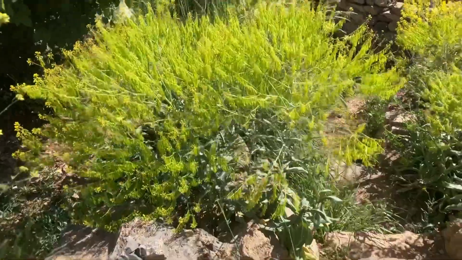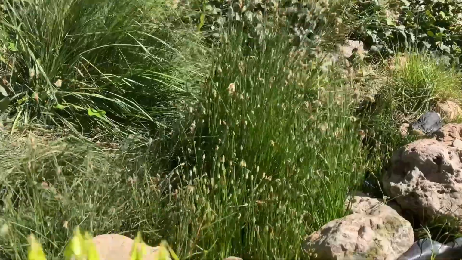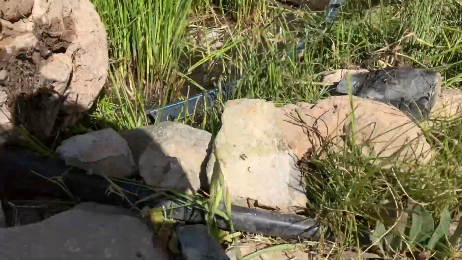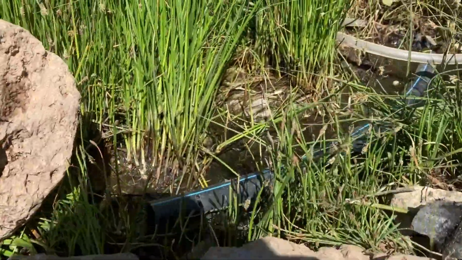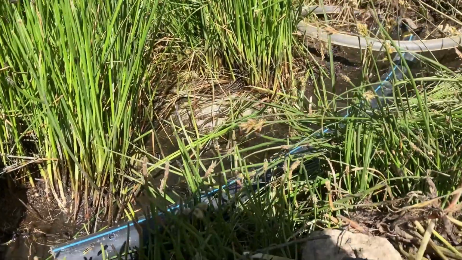After that, it flows into that little pond, which is full of life. The bees like to drink water here, the ducks, the chickens.